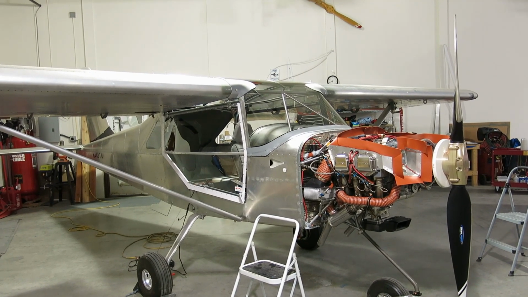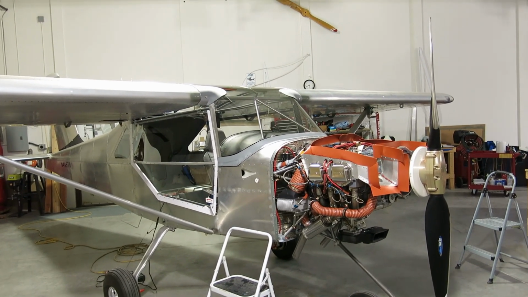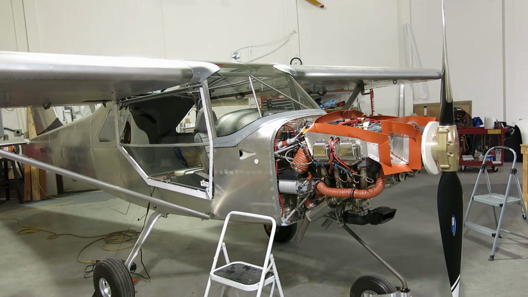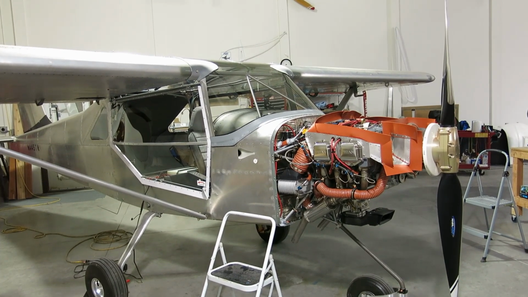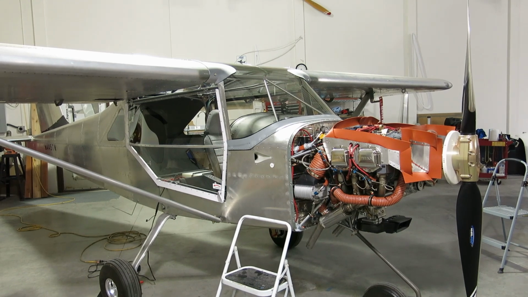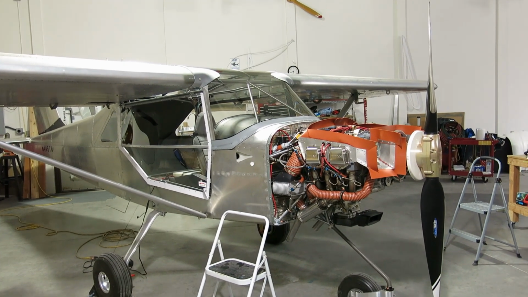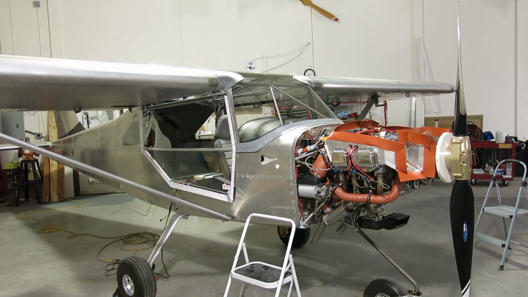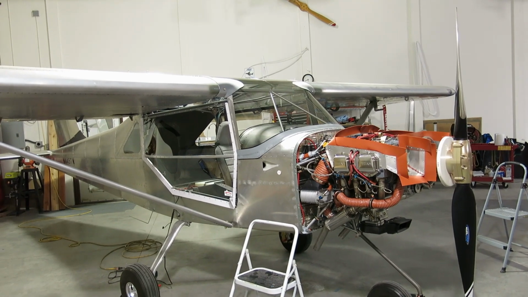Did the AHRS? That's right. We did the calibration, pitch roll calibration on the GDU and the G5. We did the magnetometer compass swing. I don't think I talked about that. We did that after we ran the engine. We did the compass swing. Got that calibrated.